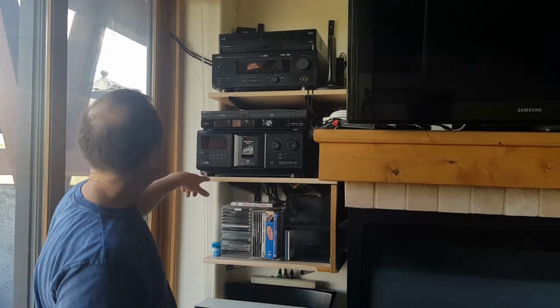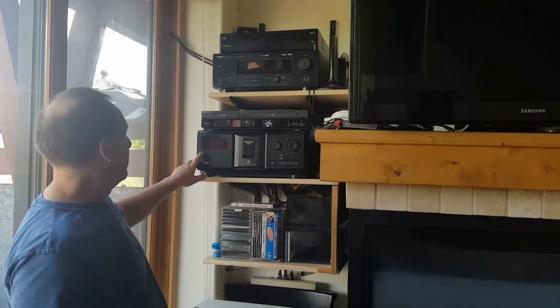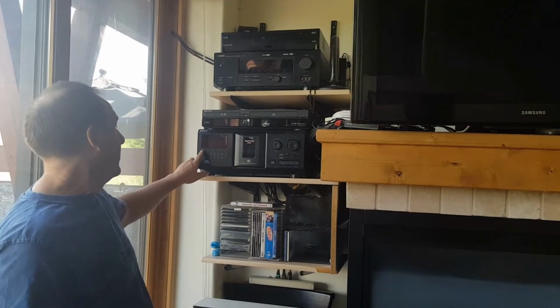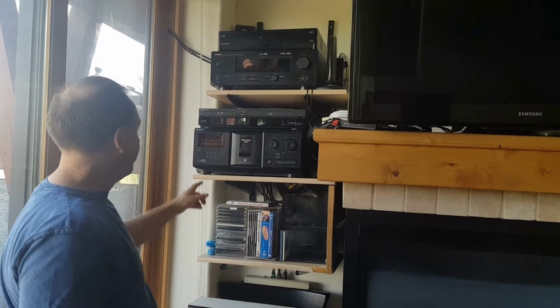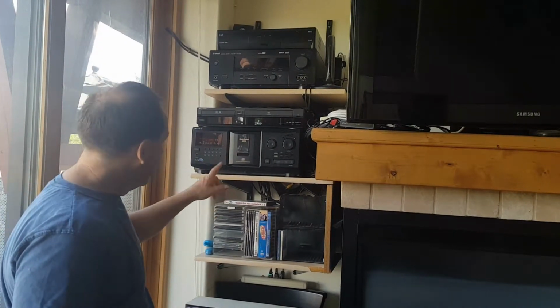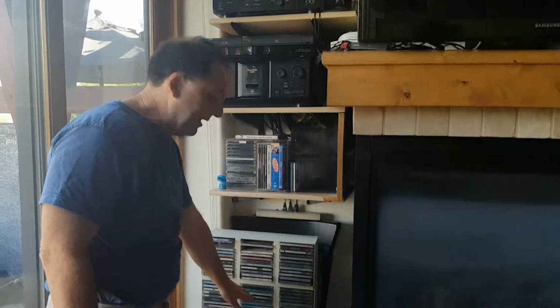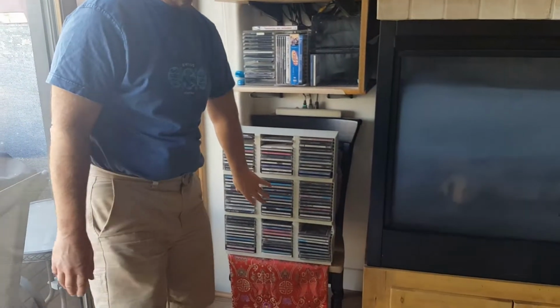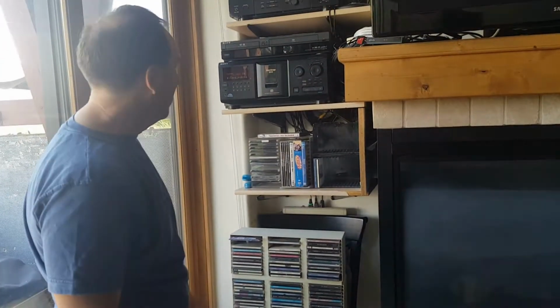So if we start with the CD player, we push the standby button over here on the side. It's got a little red light next to it, and that'll power it on. And what we have down below is a whole rack of CD cases. There's nothing actually in them, but you can look at the labels and such.